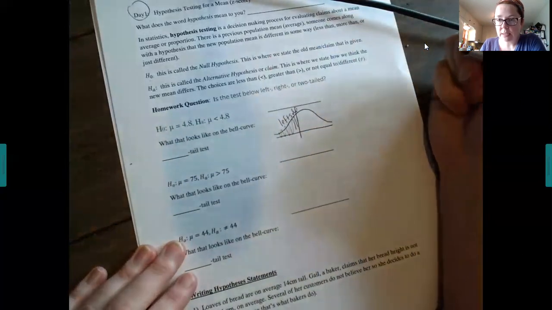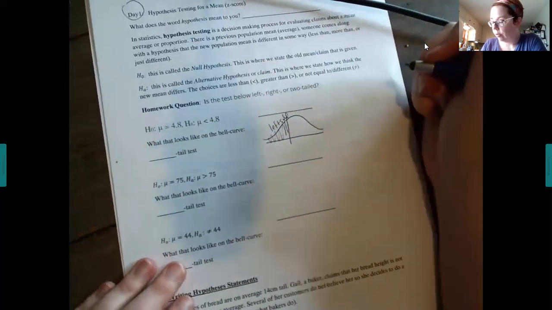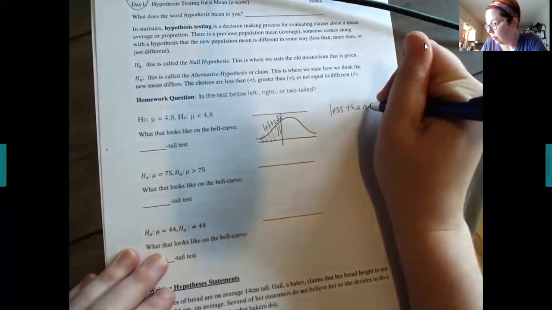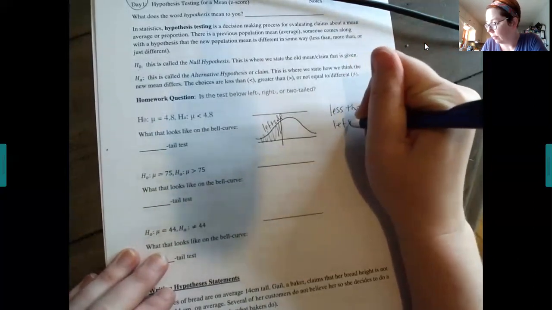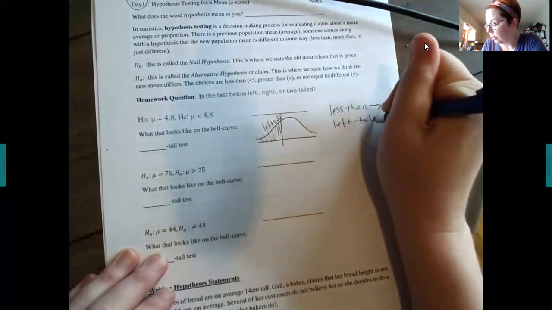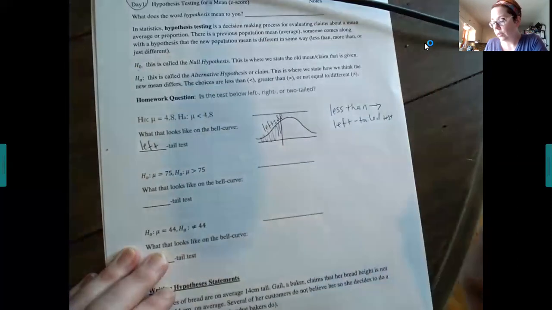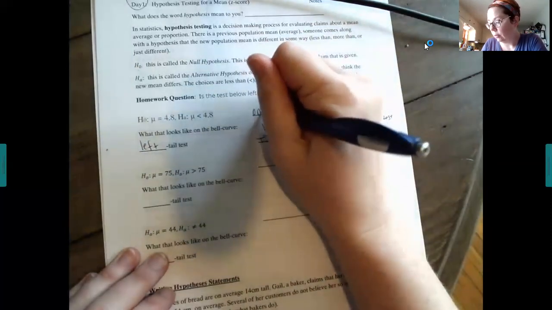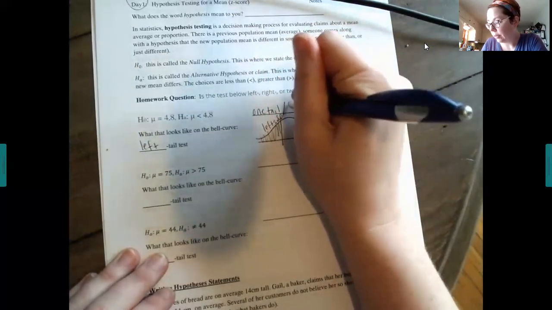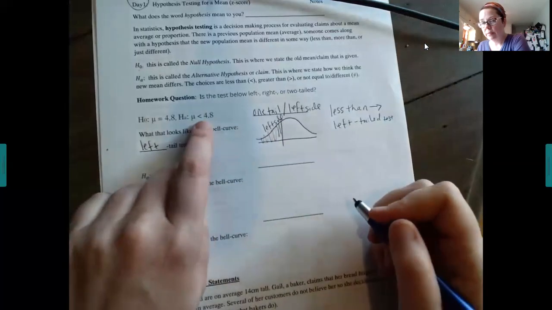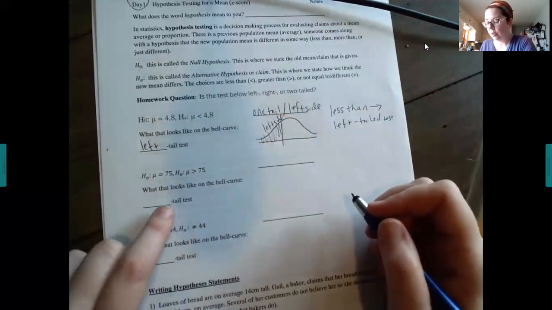This doesn't make any sense yet. I get it, but just hang with me. So less than is a left-tailed test. And it's a one-tailed test. So it's a one-tail, left side. Okay, so less than, left side.